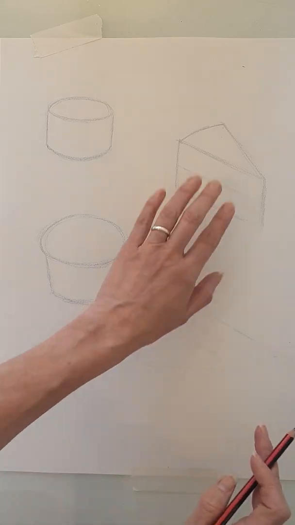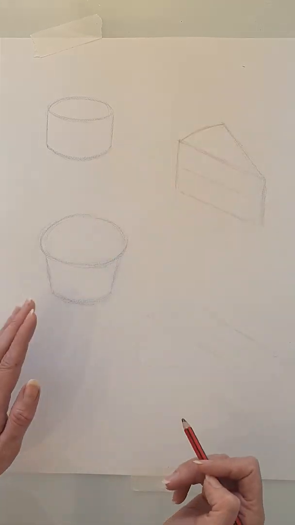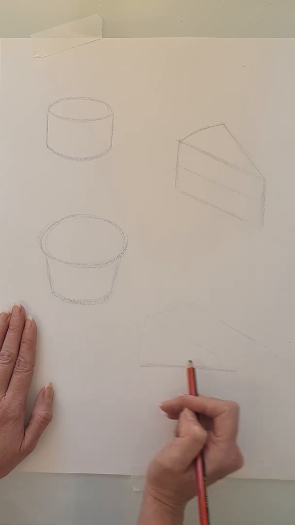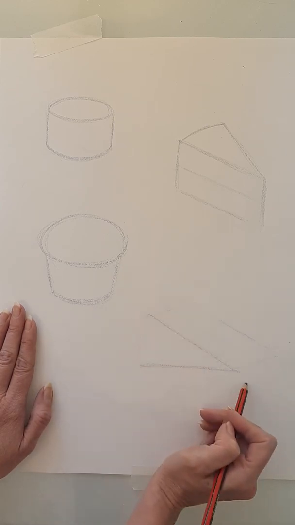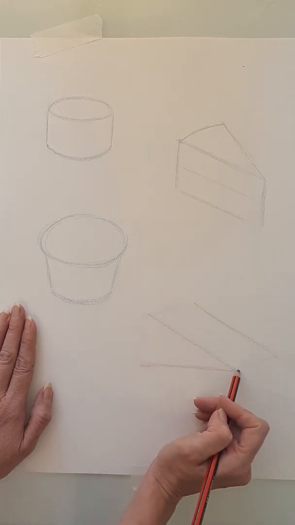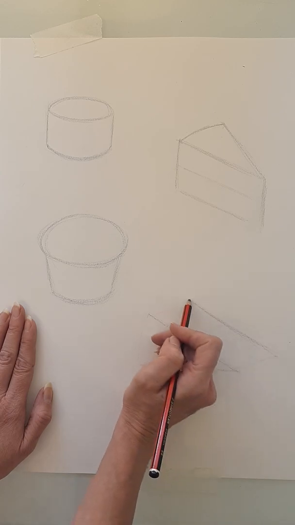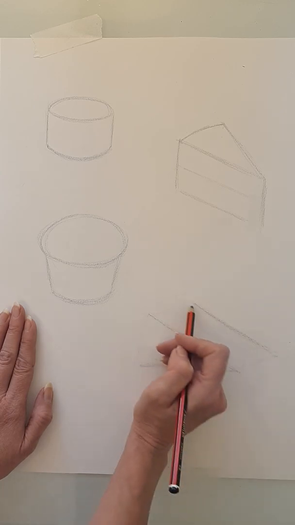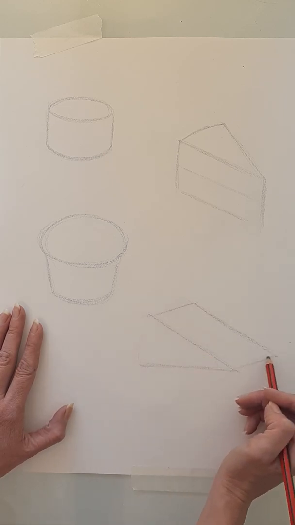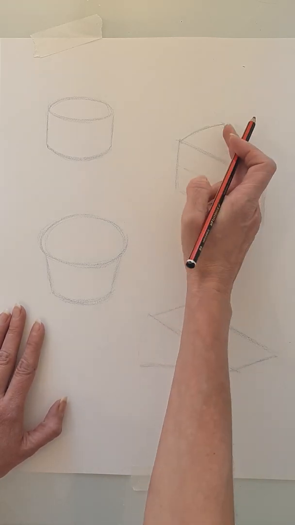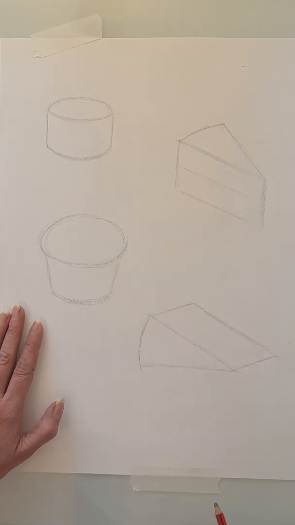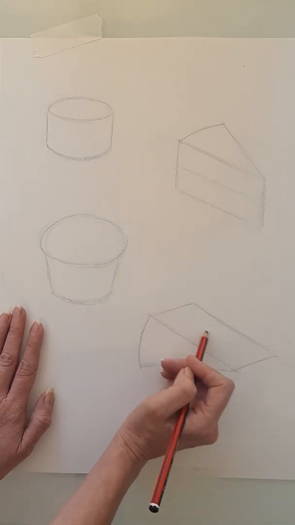Imagine this slice of cake, but let's turn it so it's on its side and have a look at how that looks. We'll have a flat line here. This triangular shape there. Let's make that parallel. So remember, this line here will also look the same, parallel line there. These two will also be parallel. Just like the back here, we want a nice curve on this part. Okay, so we've got our basic shapes.